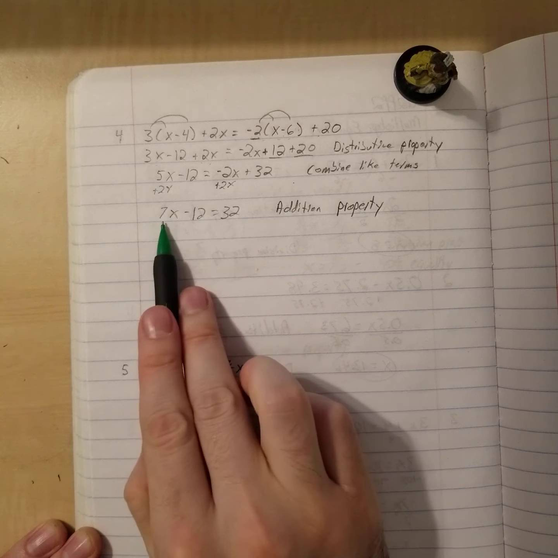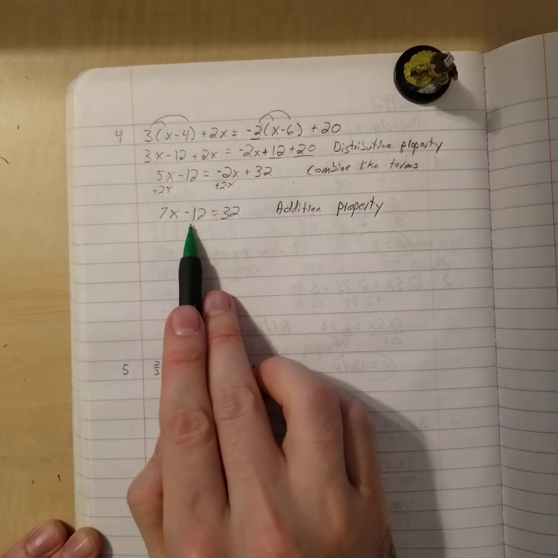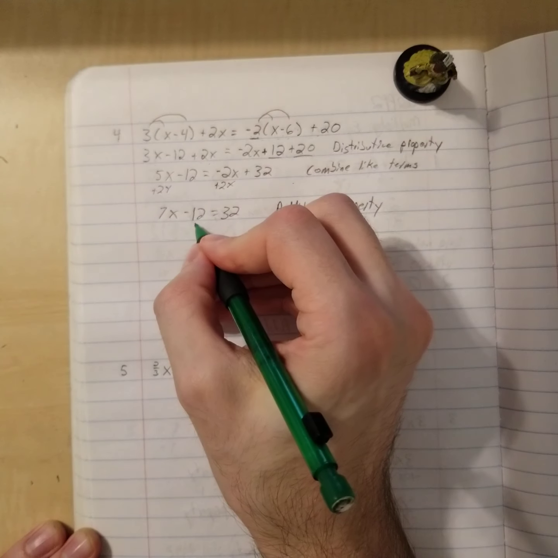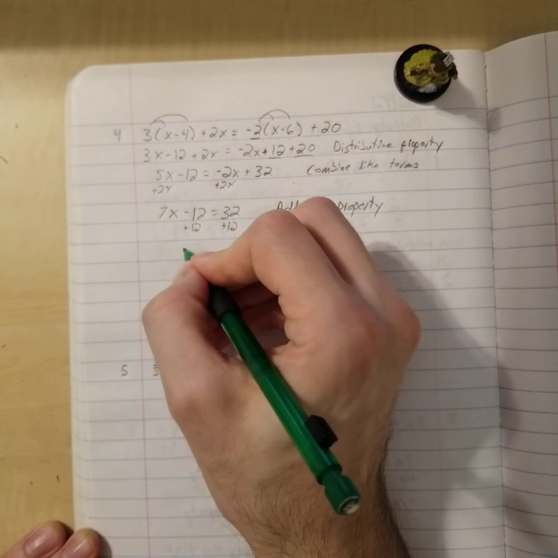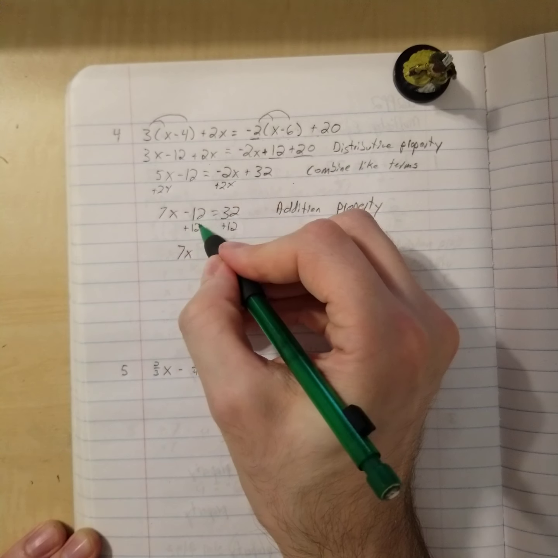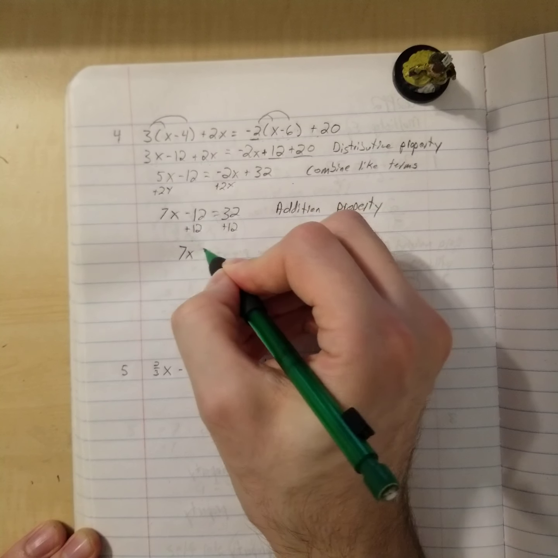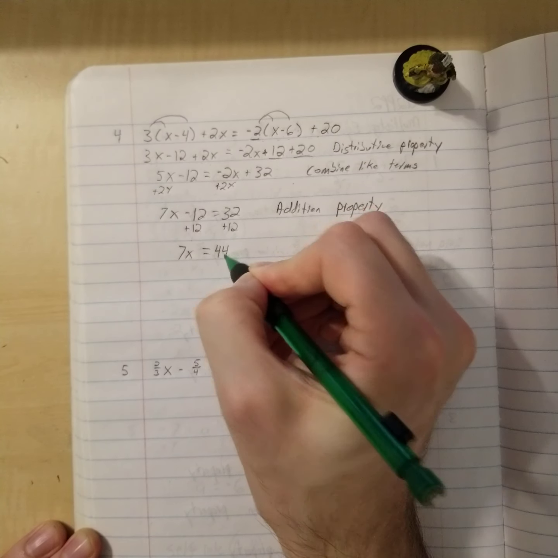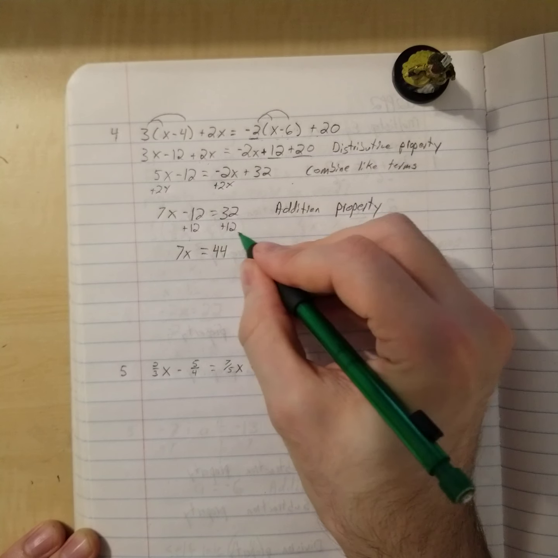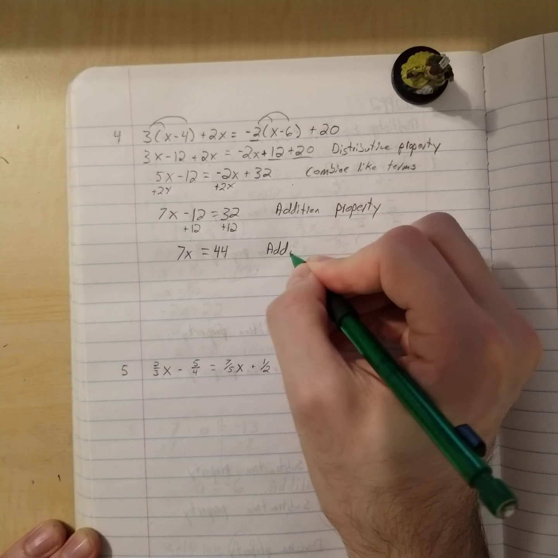Since I moved all my x terms to the left, I need to eliminate any numbers I have on the left. I need to eliminate negative 12. The opposite of negative 12 is positive 12. 7x will come down. Negative 12 and positive 12 cancel out. 32 plus 12 is 44. And I've added again, so this again will be my addition property.